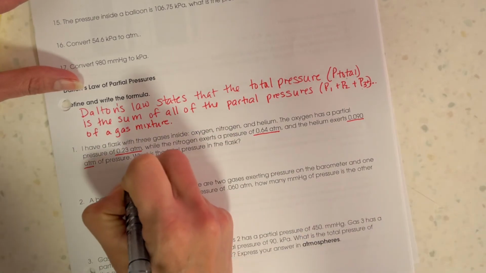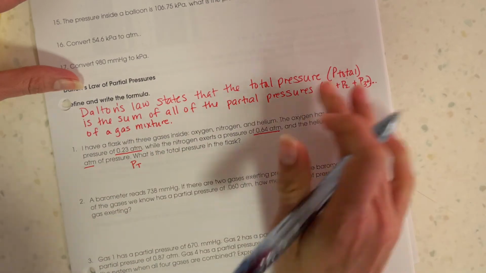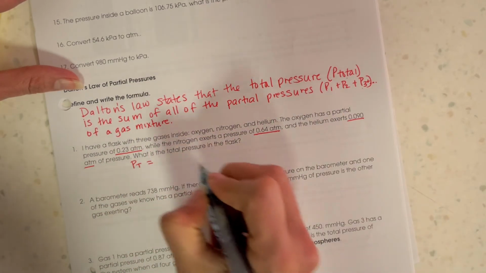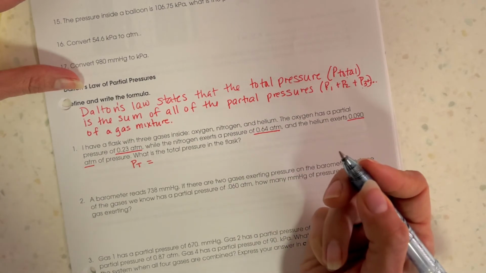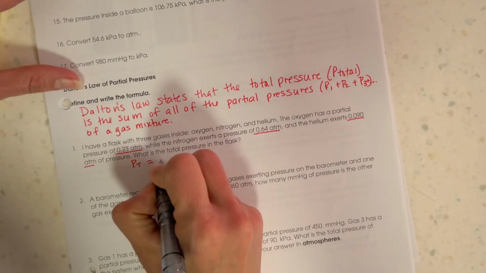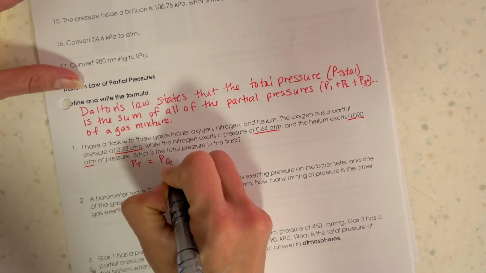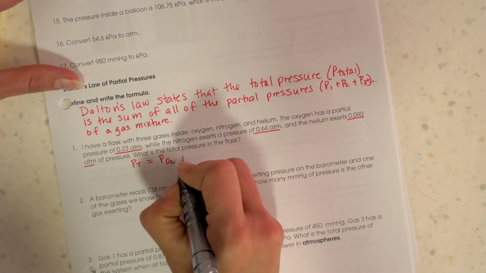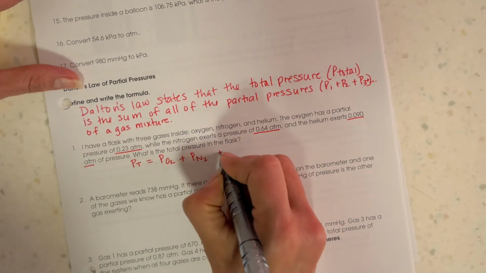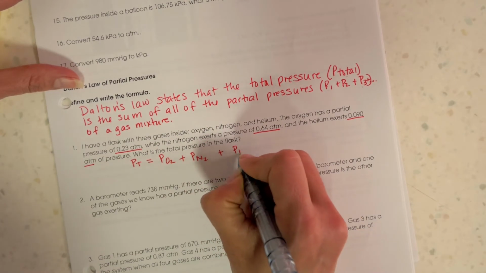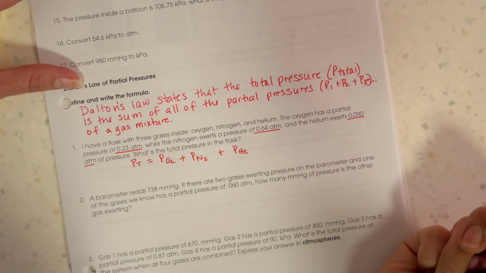So our formula would be P, and we'll use a capital T for total so we don't have to write the word total out every time, equals, and instead of using P1, we'll actually write the formula for whatever it is. So we'll equal the pressure of oxygen, because that was our first one, plus the pressure of nitrogen, because that was the second one, plus the pressure of helium, because that was the third one.